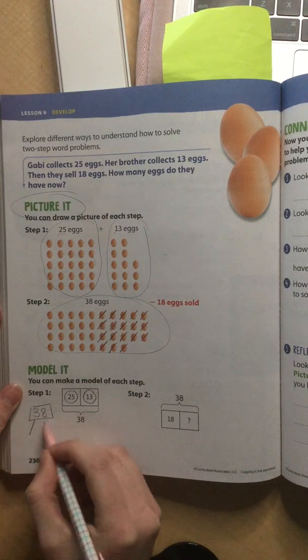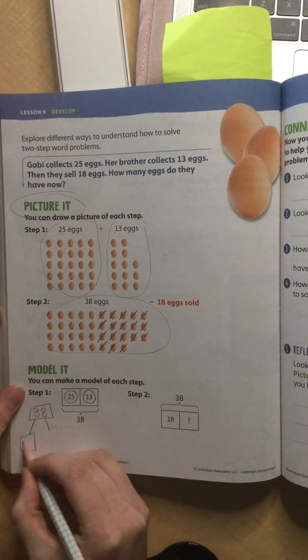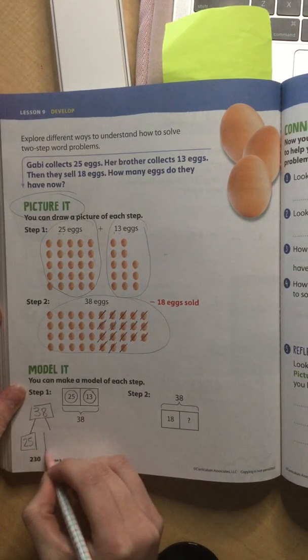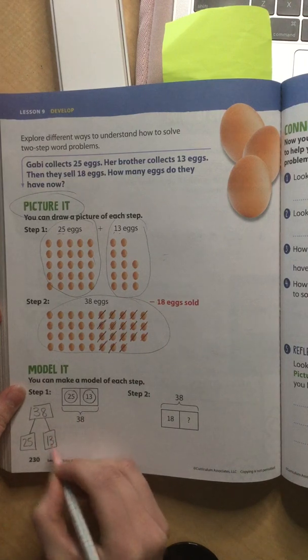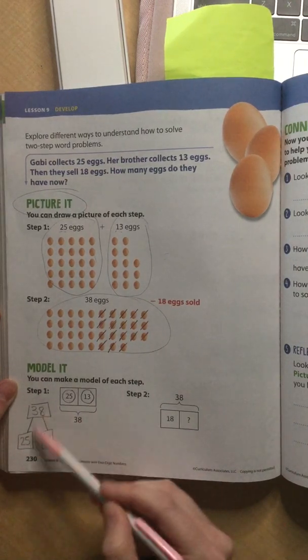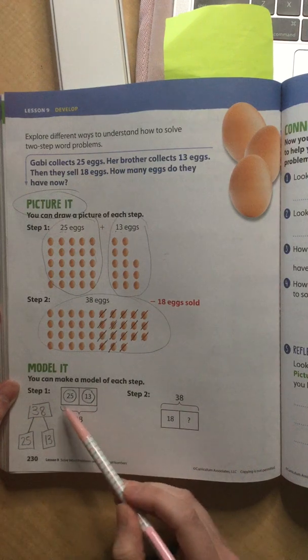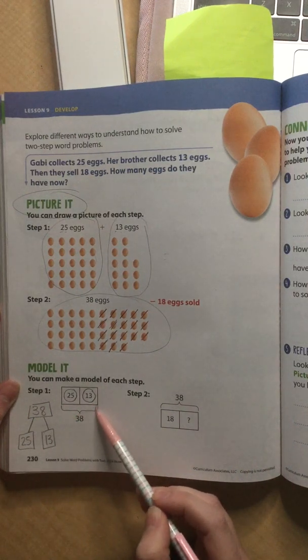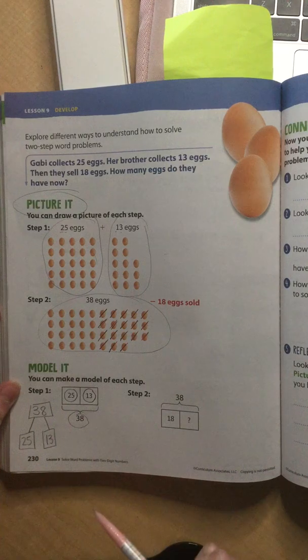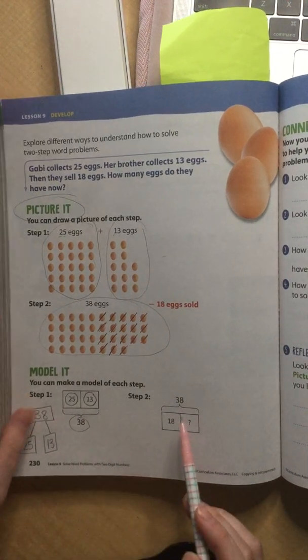You do not have to write this down, friends. This is just something so you guys can say, oh, this looks familiar. This is just another way to write it. So remember when we work with number bonds, this is another way of writing it. They're putting two of those boxes together and it equals their total. Then they go to step 2.